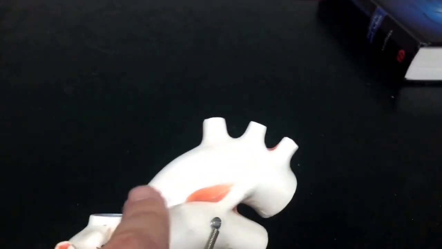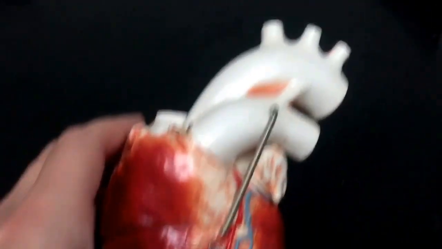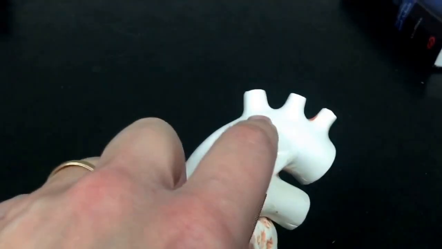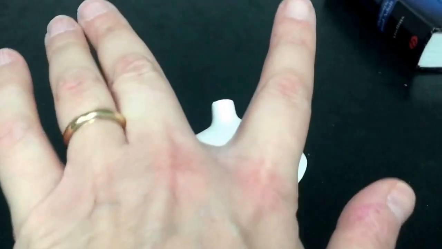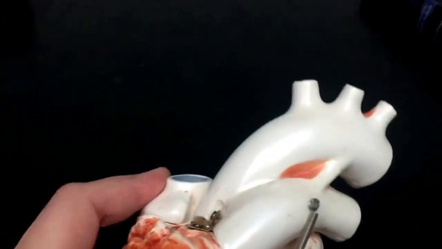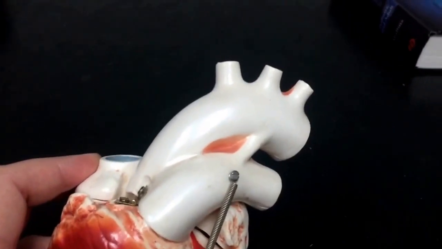The aortic arch is coming up here and it's going to go around behind the heart, and this first branch is called the brachiocephalic artery, which bifurcates into a right subclavian artery and a right common carotid artery.